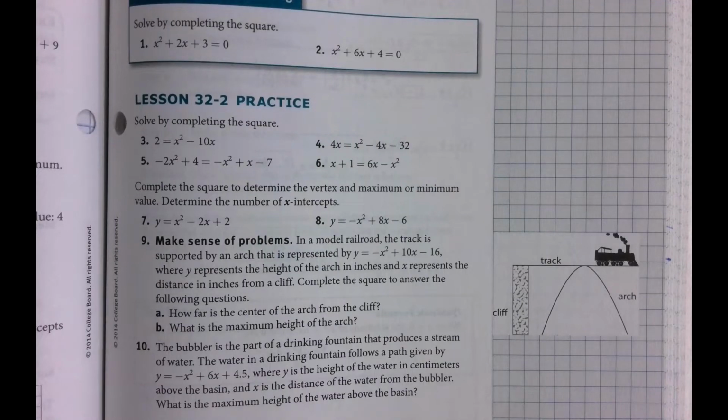Hey, this is Mrs. Rodolphi, and I am going to be going through the Lesson 32-2 practice in the SpringBoard book on page 473. So this lesson is on completing the square.